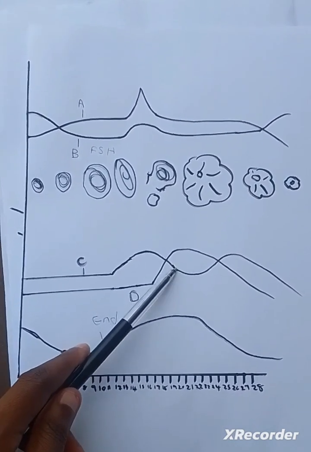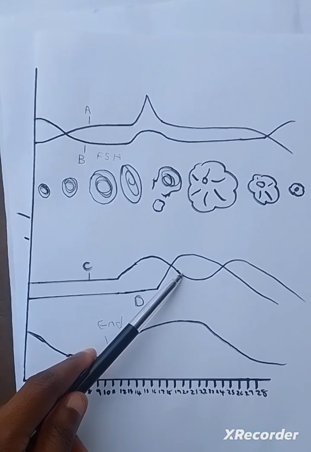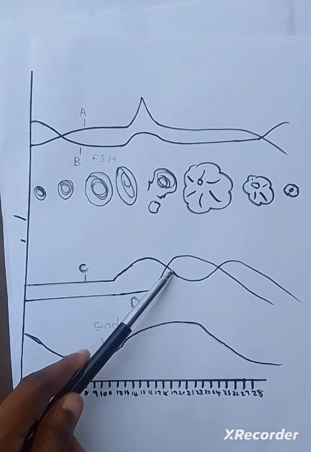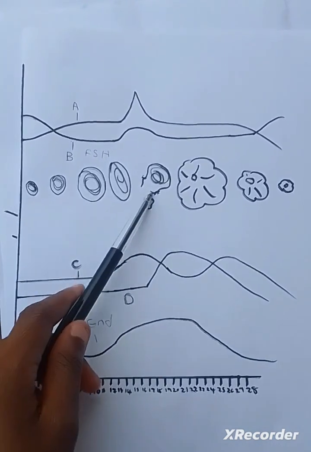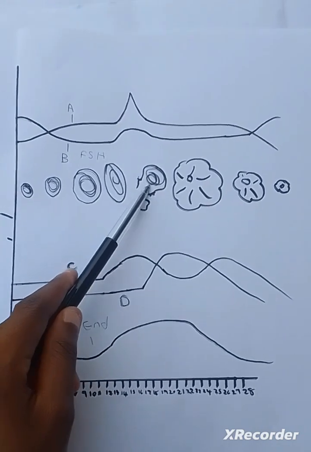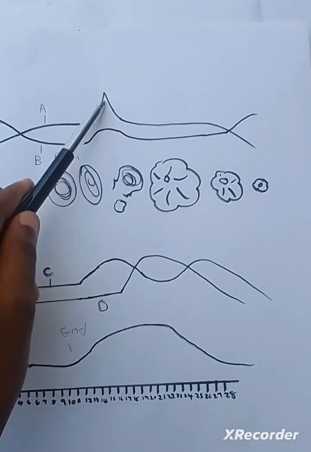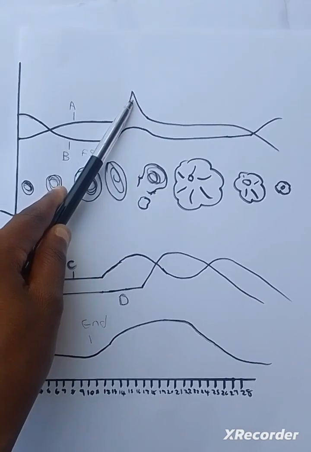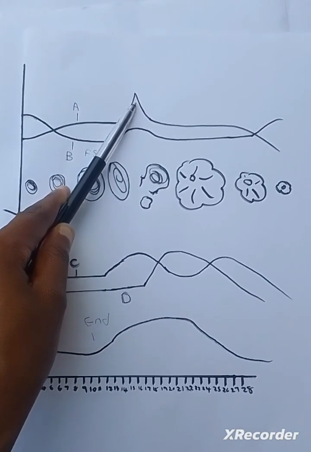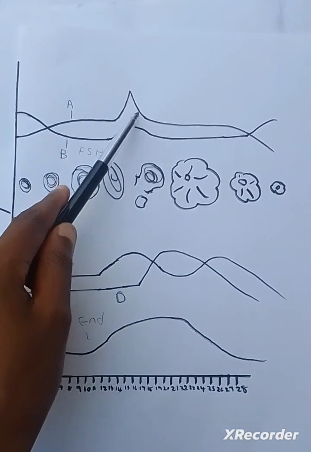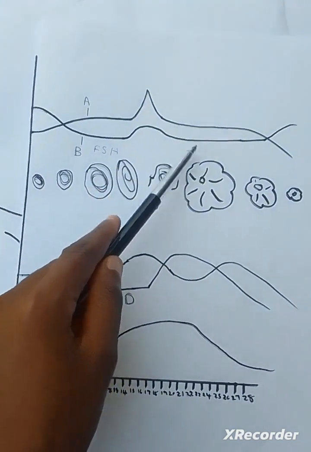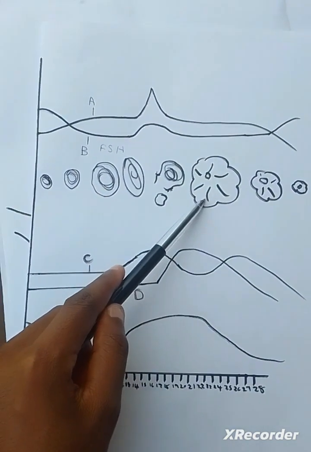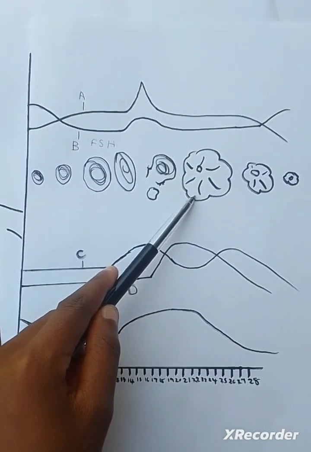Now look at what happens to the graafian follicle. It releases an egg, right? With the help of LH. Hence LH is at its highest level there at day 14. And then LH goes down after that, because now the corpus luteum is made, right? Now we have that pumpkin, that corpus luteum.